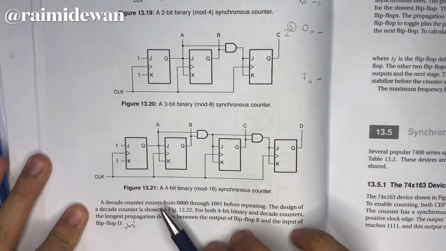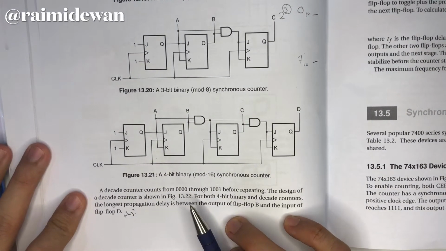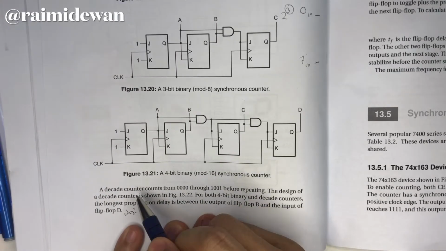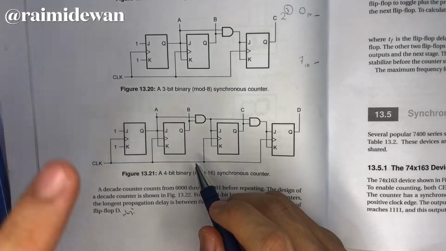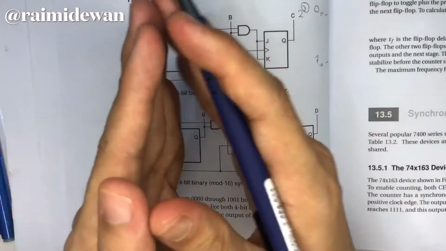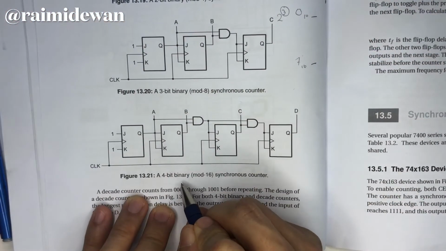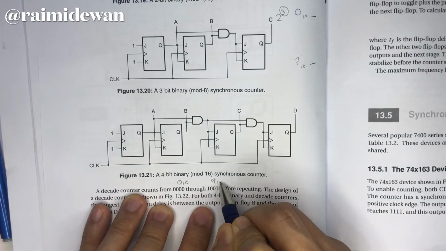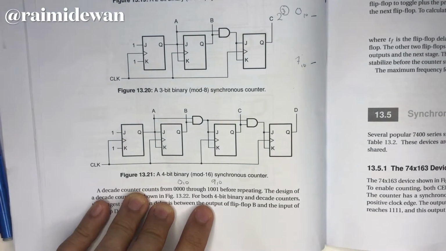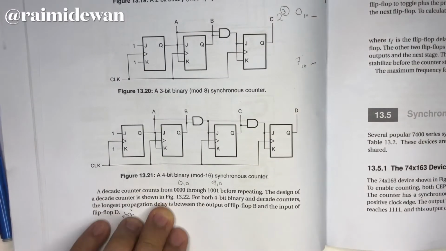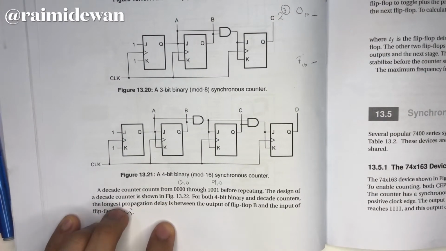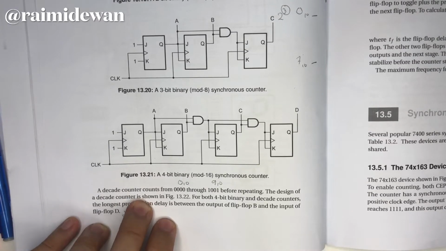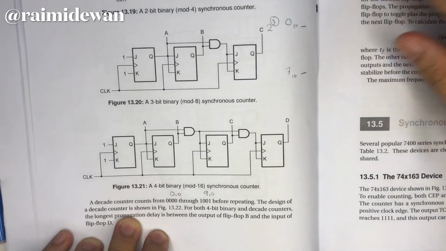A decade counter counts from 0000 to 1001 before repeating. A decade counter is counting 10 times, I mean, counting for 10 numbers. So here it is actually from 0 until 9, then it counts back to 0. The design of a decade counter is shown in figure 13.22. Later on we will see it.